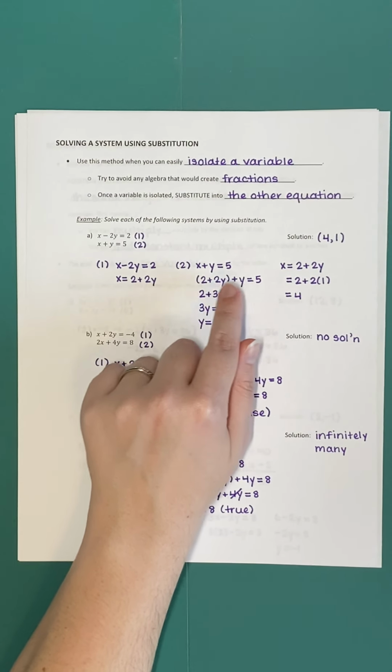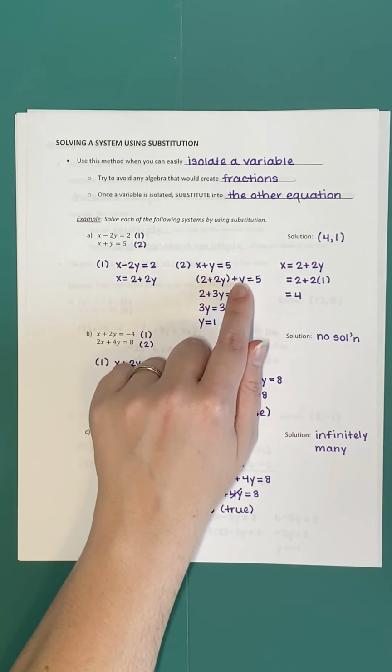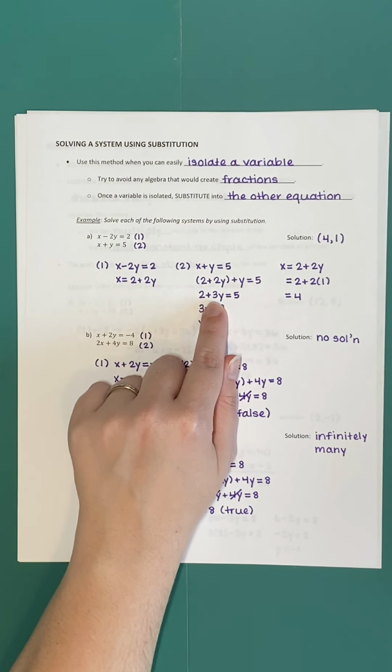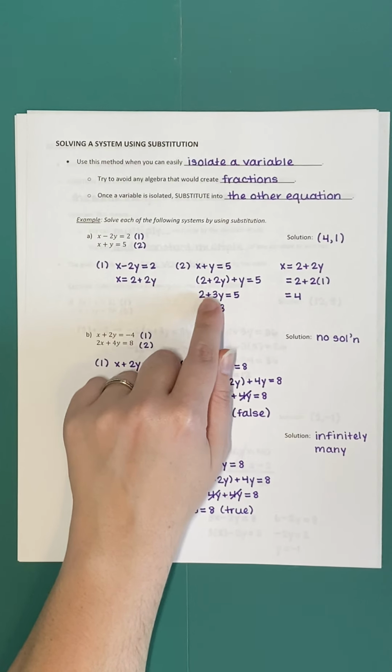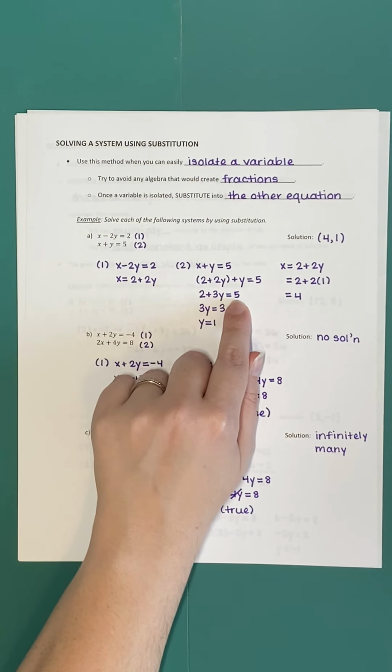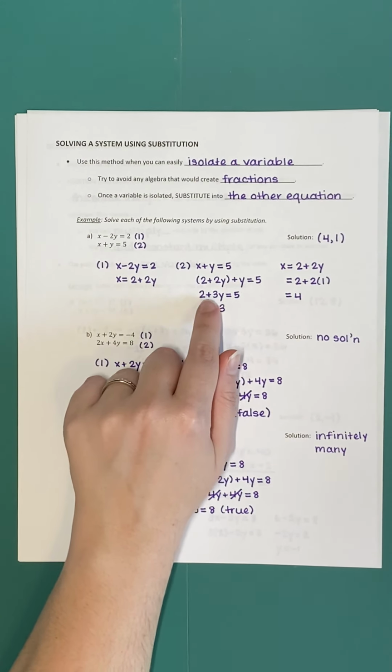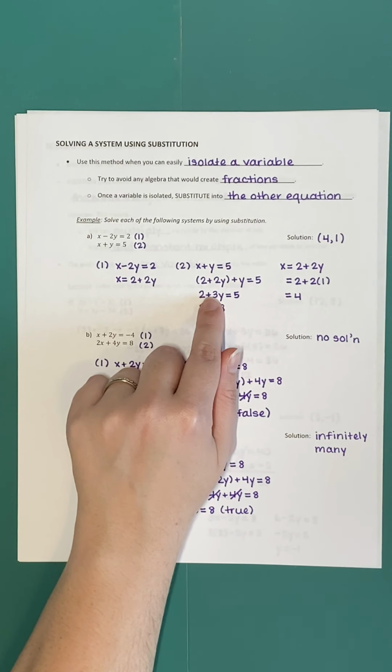Well, we need to combine our like terms first. So we have 2y's plus another y, 3y's in total. So on the left-hand side, we have 2 plus 3y, and then on the right-hand side, that's equal to 5. Now again, the goal is to get y by itself.